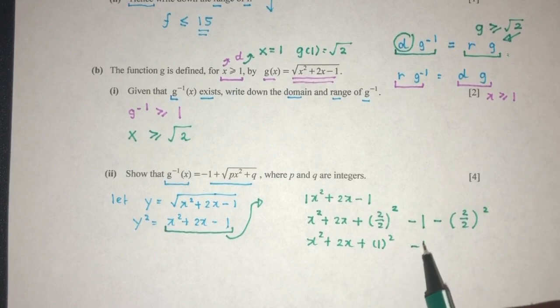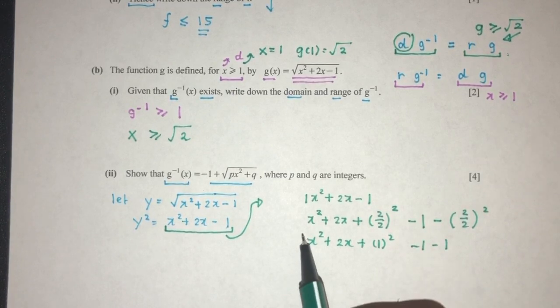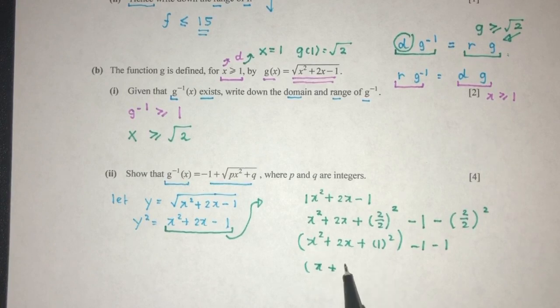Here you have minus 1, minus 1. So this whole thing here will become x. Here we have plus, here we have 1. That will be square, and that will be minus 2. So this whole thing will become this in the complete square form.